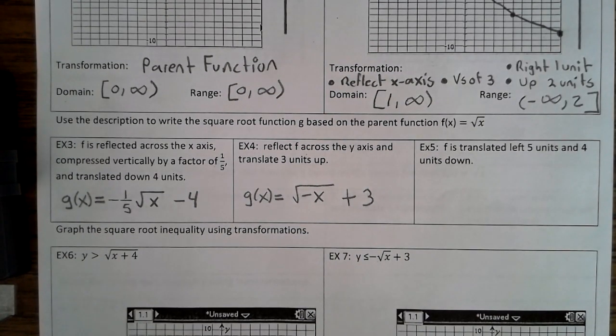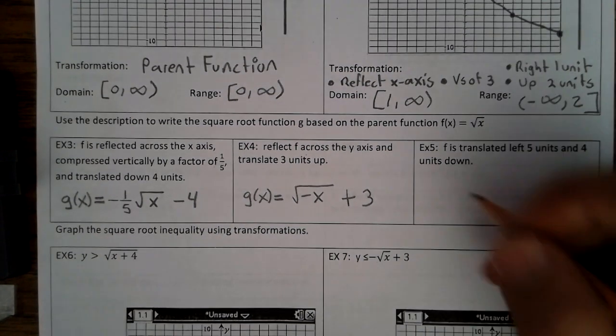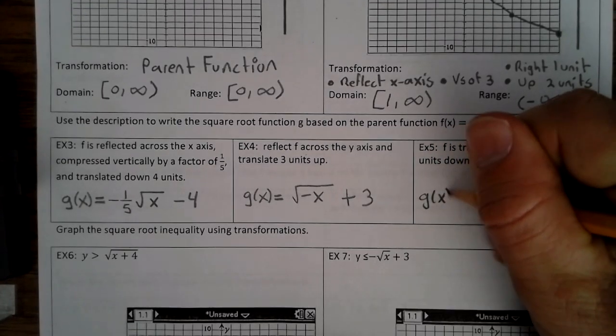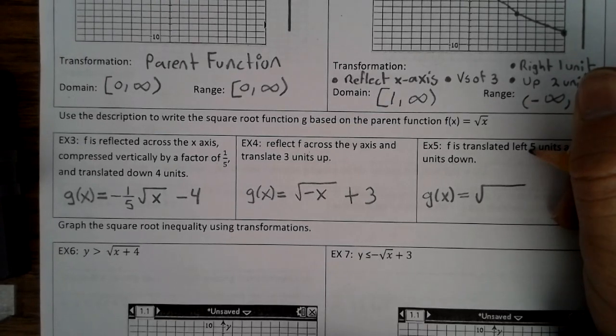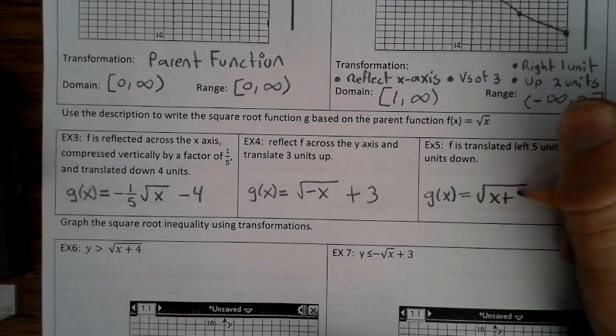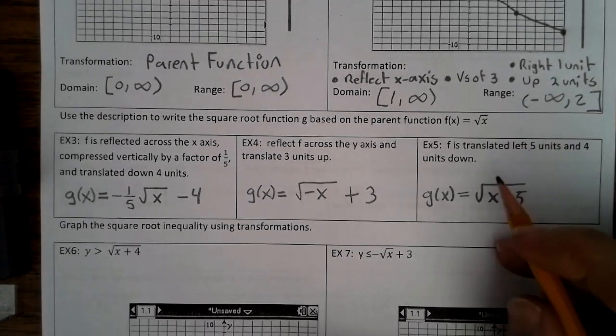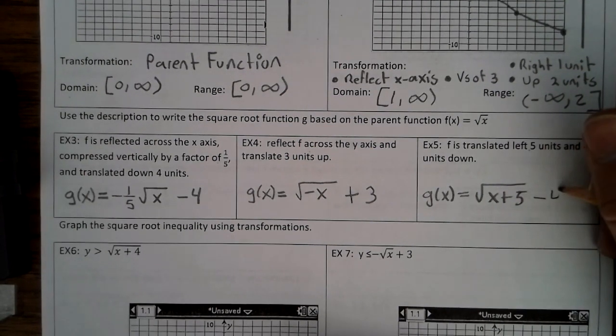Okay, example 5. F is translated left 5 units and 4 units down. So g of x equals left, remember it's opposite, so you think negative, but it's actually x plus 5. And then down 4 units would be -4.